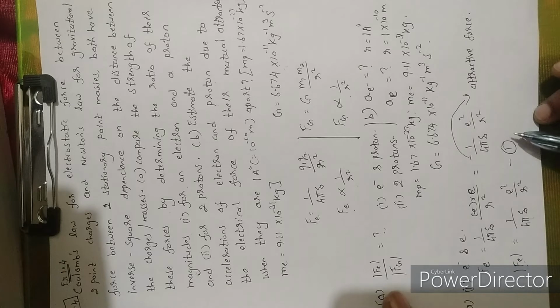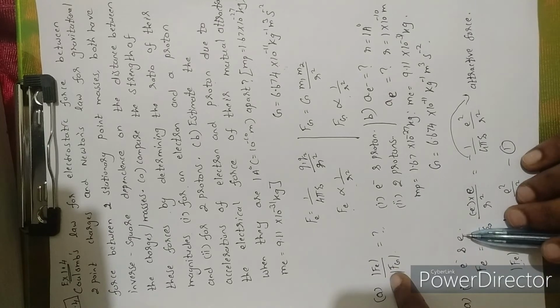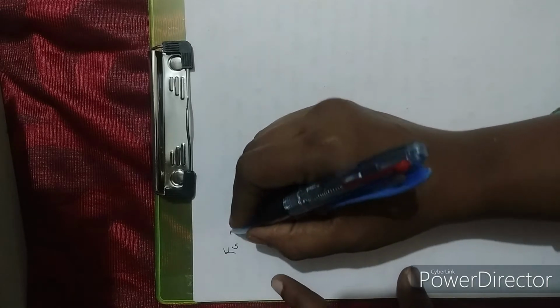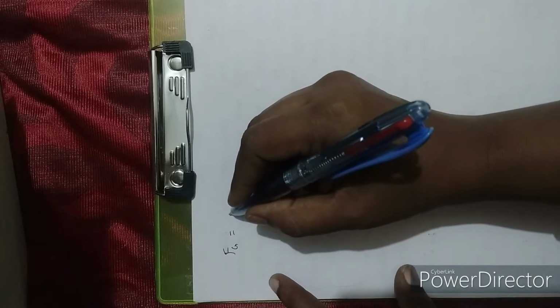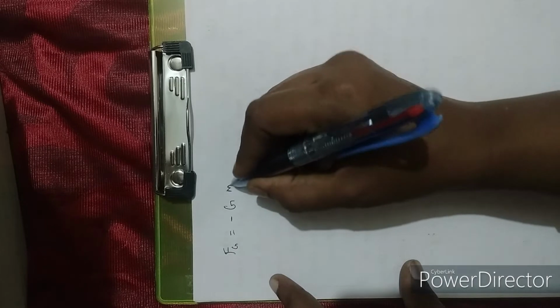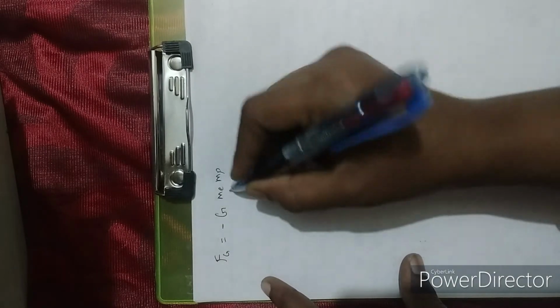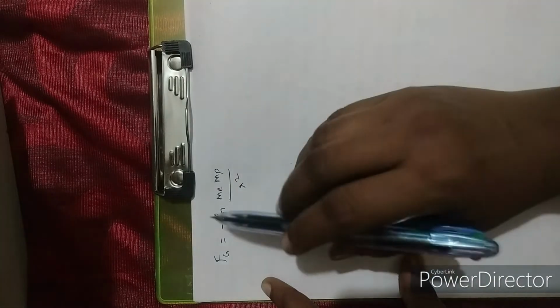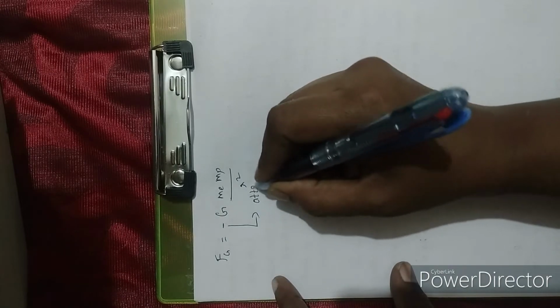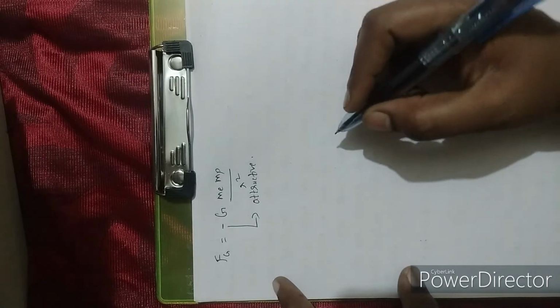Now I am going to write an expression for the magnitude of the gravitational force between this electron and this proton. So let's go ahead with that. Fg between an electron and a proton will be equal to, what's the formula? Minus G into gravitational constant G into mass of electron into mass of proton divided by r square. Again, this negative symbol is just to say that this gravitational force will always be attractive only.